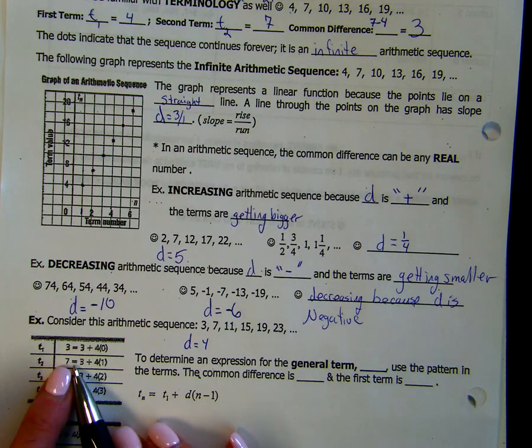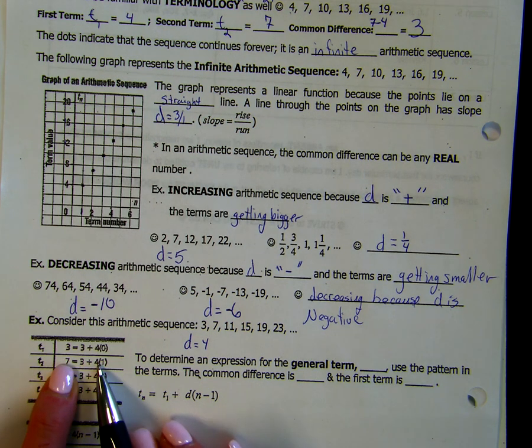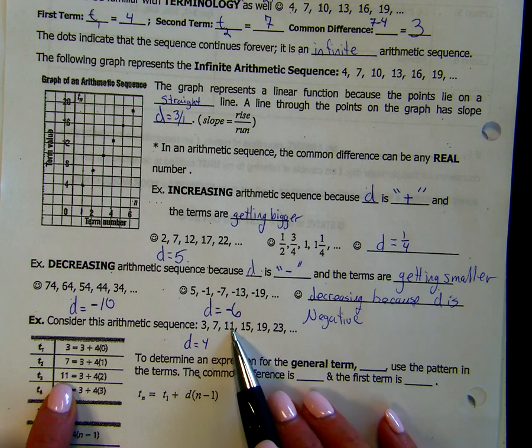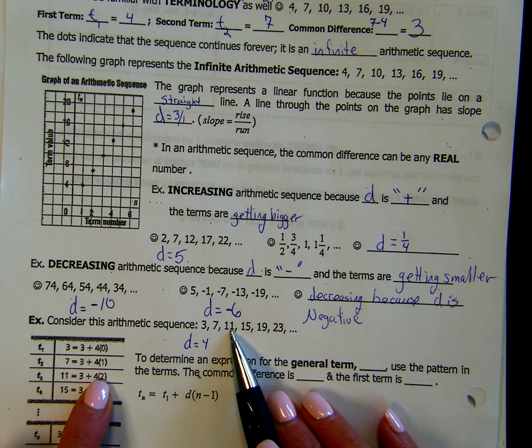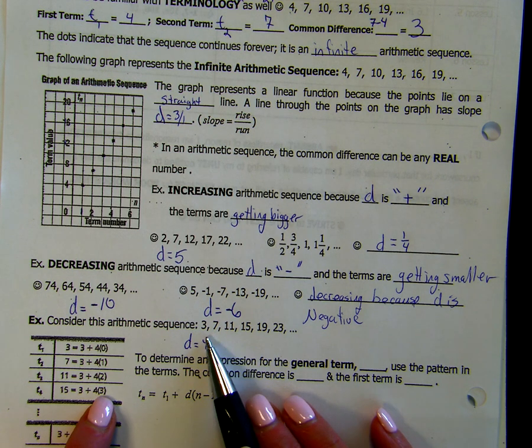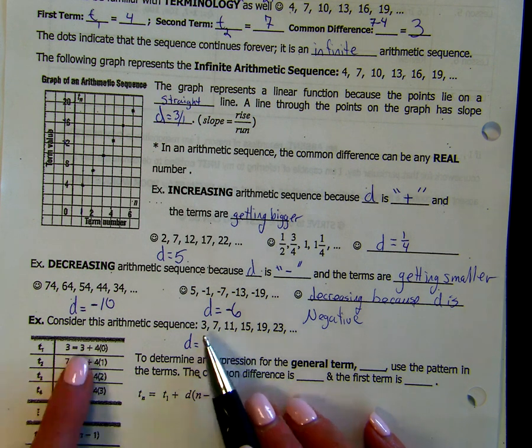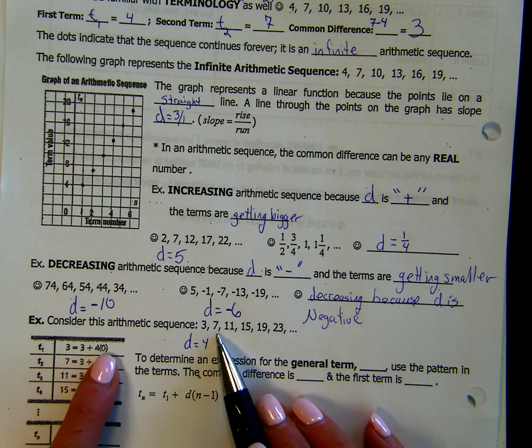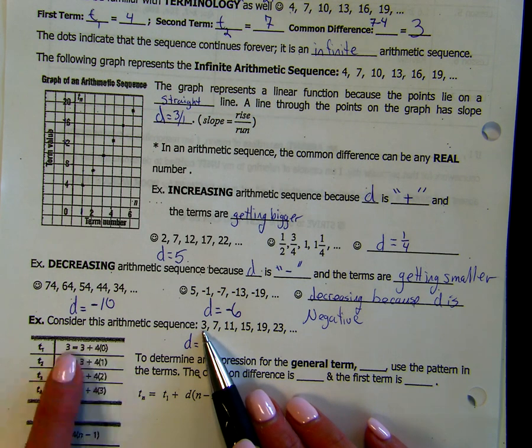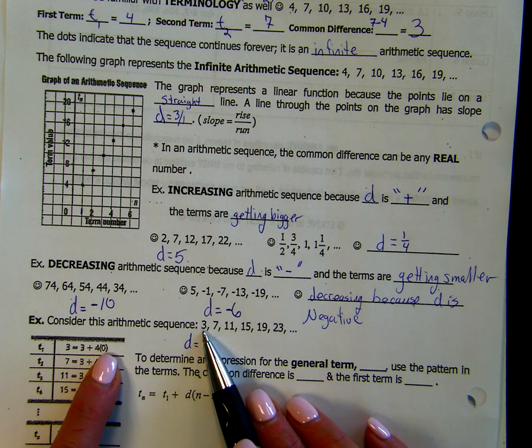So term 1 is 3. Term 2 is 7, as in 3 plus 4. Term 3 is 11, as in 3 plus 4 times 2. Term 4 is 15, as in 3 plus 4 times 3. Are we seeing the pattern here? It depends on your first term and your common difference. So you're always going to start at your first term, and then you're going to add how many common differences do you need to get to the first term?